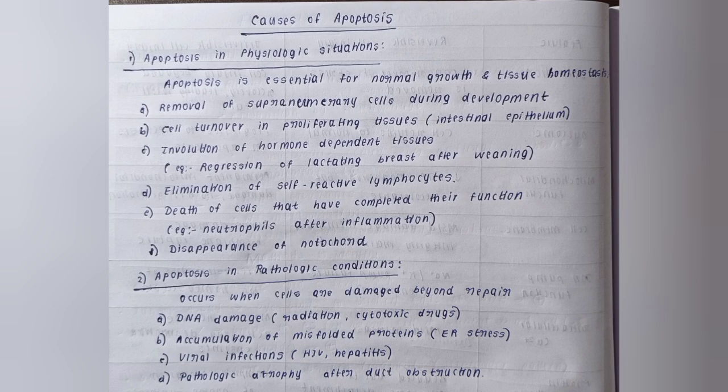Second thing, cell turnover in proliferating tissues. Proliferating tissues means these cells keep dividing. So as soon as new cells are forming, you have to remove the old cells. So there also apoptosis is needed. Involution of hormone dependent tissues. What is involution? It is basically regression. Okay, for example, regression of lactating breast after weaning. So a child is born, after a few months, obviously the milk production decreases, right? So that is what involution means.